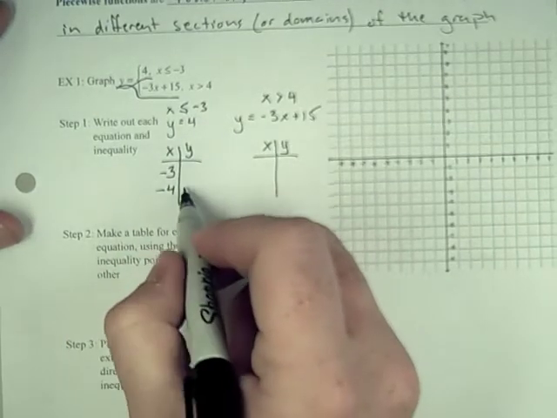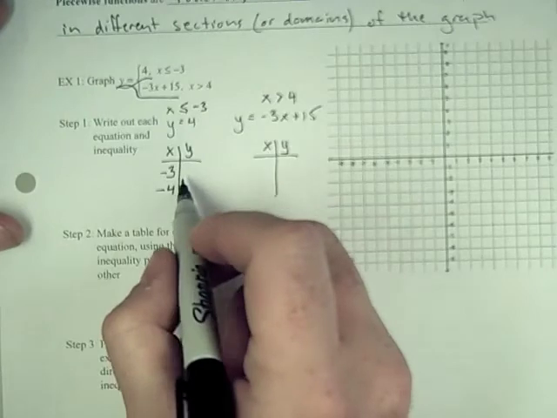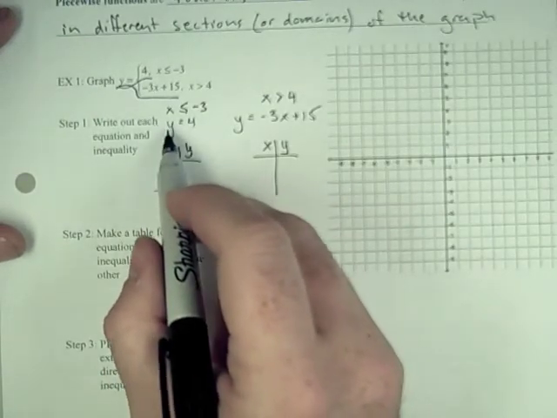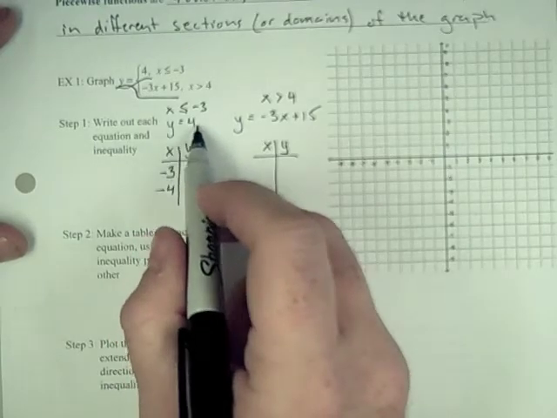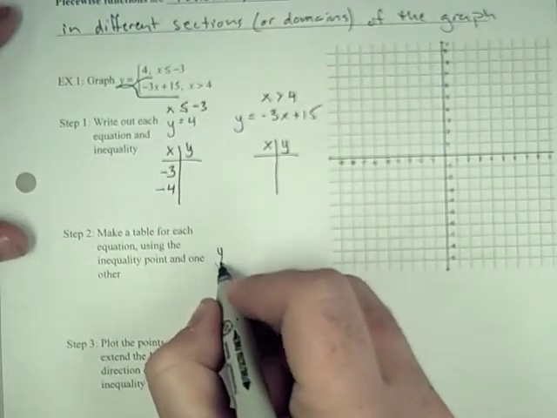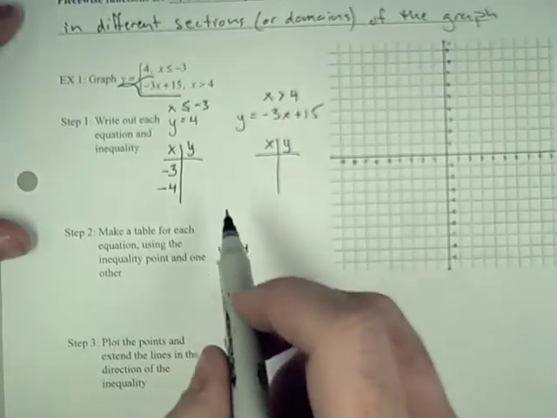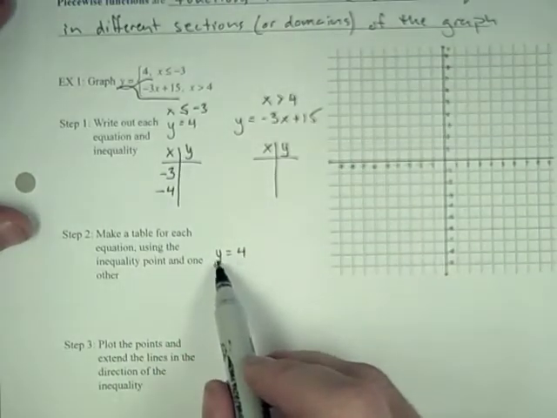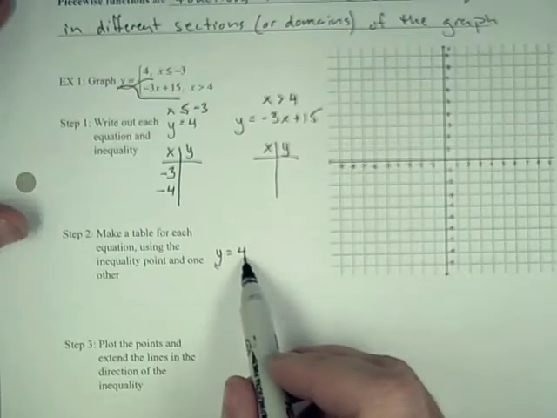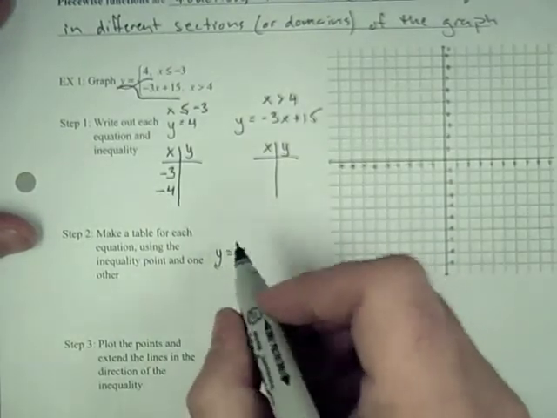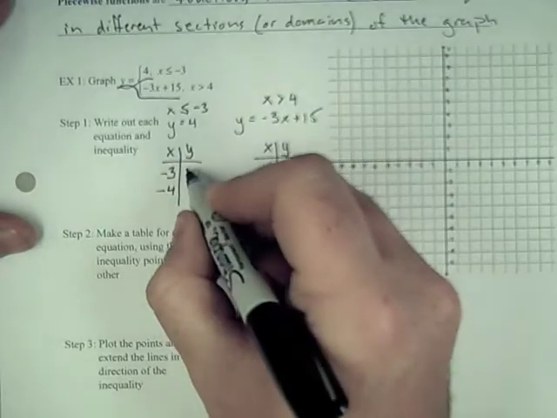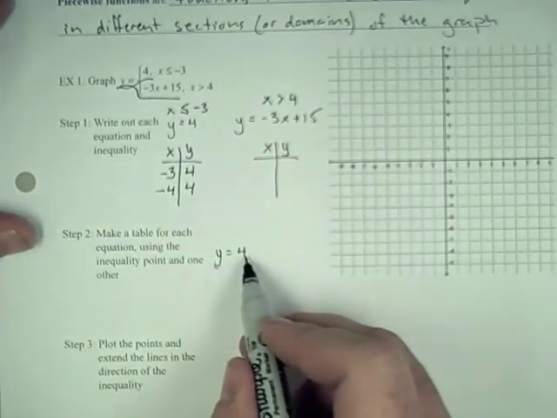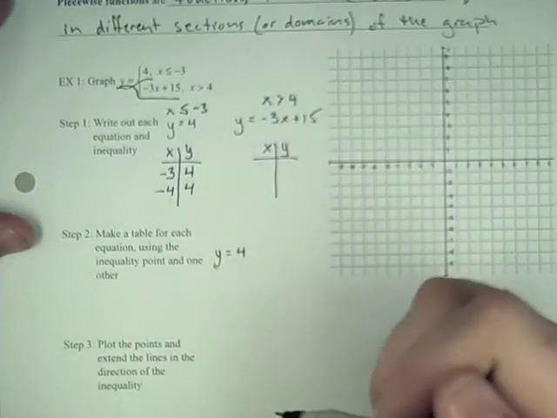We now need to find the y values, and to do that, you take your x values and plug them into your function. The function here is y equals 4. So if I take y equals 4, and I need to put in -3 and -4. Now in this particular equation, y equals 4, there is nowhere to plug in those x values. So we just know that y is always equal to 4. When you have just y equals a number, y always equals that number.